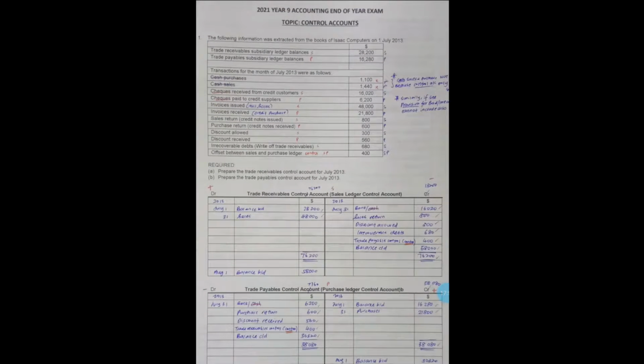Okay, so control account. Now first of all, when you have a question like this, you have to identify first whether the transaction is going to go through the sales. This is the sales ledger control account. This is the purchase ledger control account, okay. The trade payables, this is when you sell on credit, when you purchase on credit.